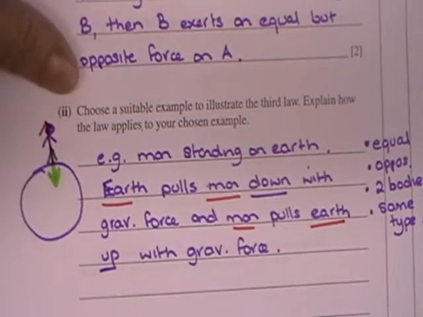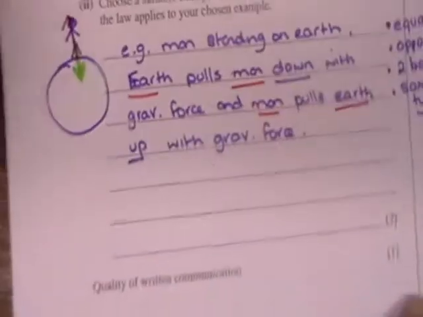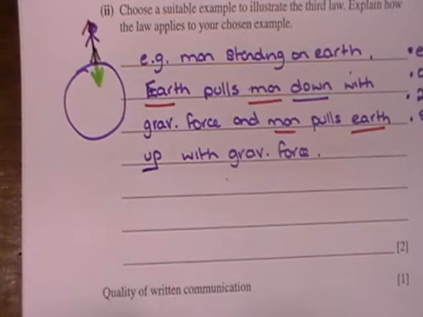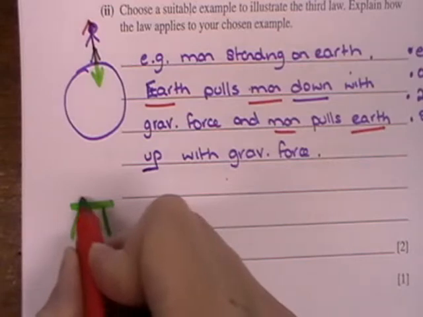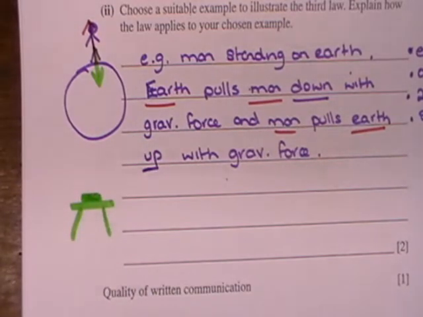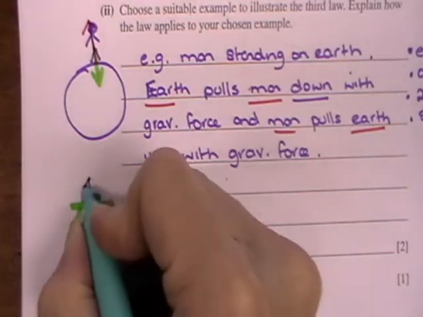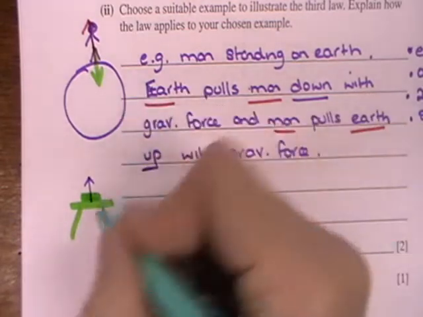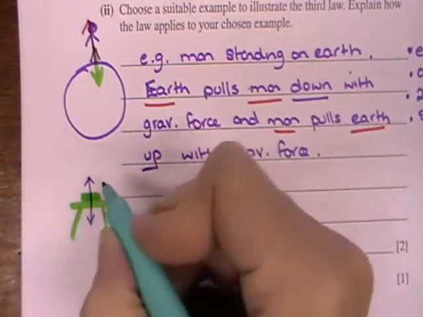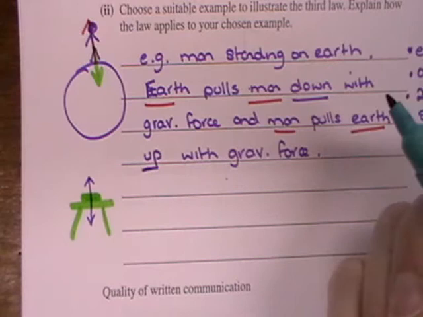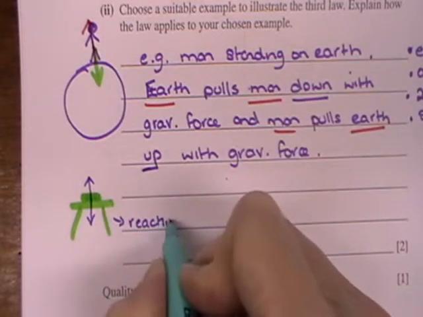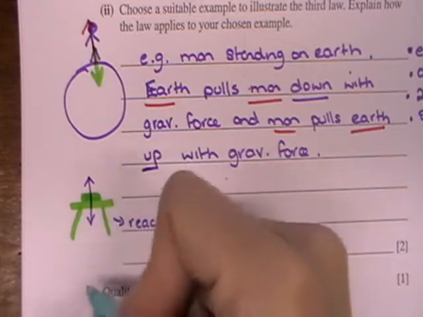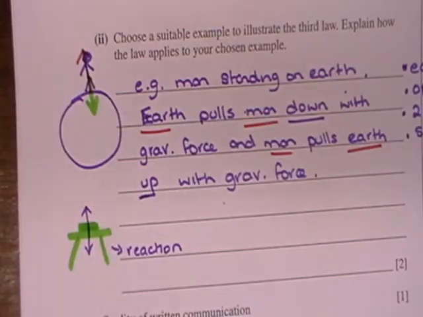If you're talking about a book on a table, just be careful, because you have to always talk about reaction forces. If you have a book on the table, then you've got a reaction force upward from the table on the book, but you also have a reaction force downwards of the book on the table. So you just need to be very careful that you're always talking about a reaction force, because if you start talking about weight, you're talking about the earth on the book rather than the table on the book.